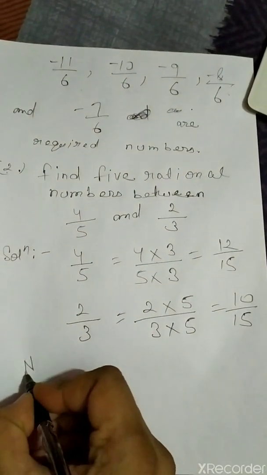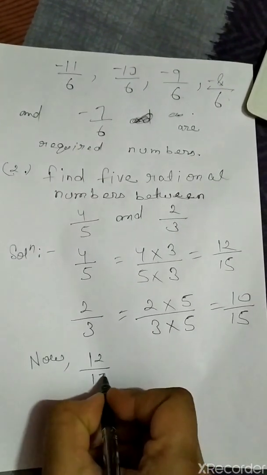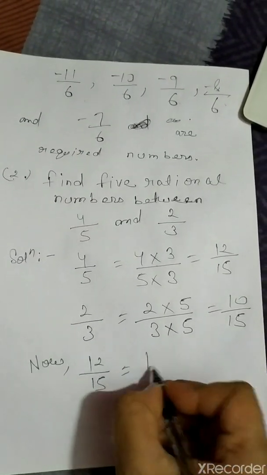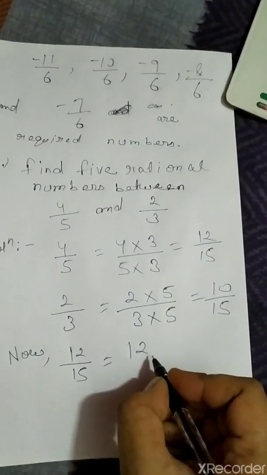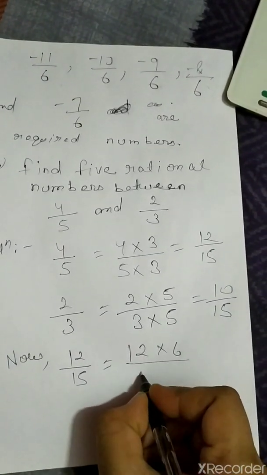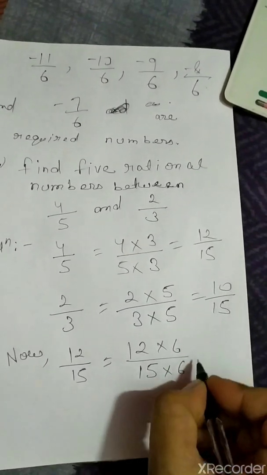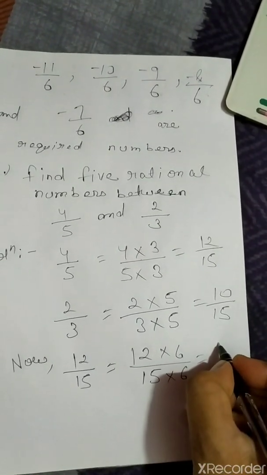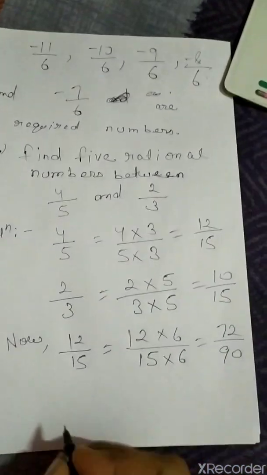Now again you will try to make more space. 12 by 15 equals, you will multiply, because you need 5 numbers, so you should multiply the given numbers by a number greater than 5. Okay, so I am multiplying with 6. 12 into 6 is 72, and 15 into 6 is 90.